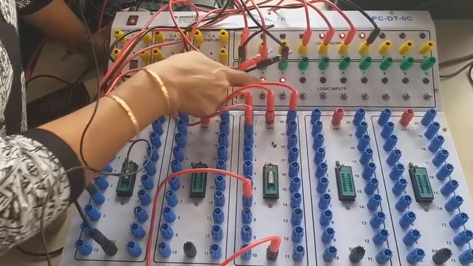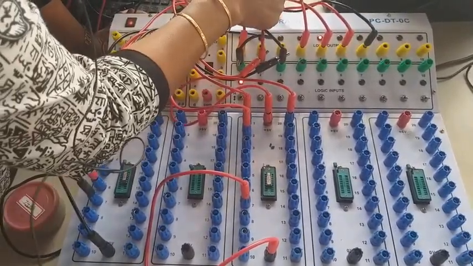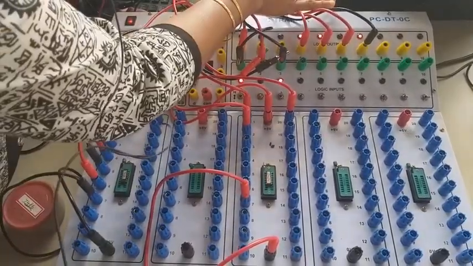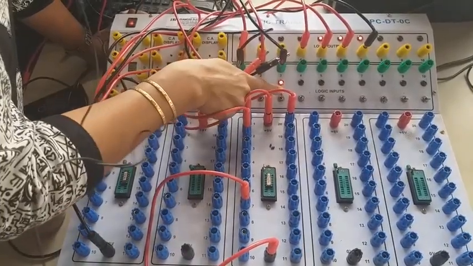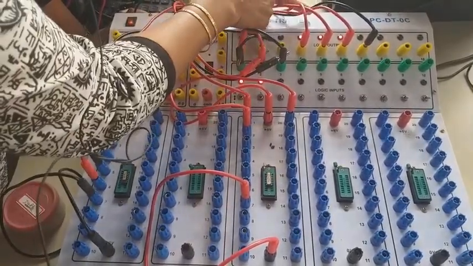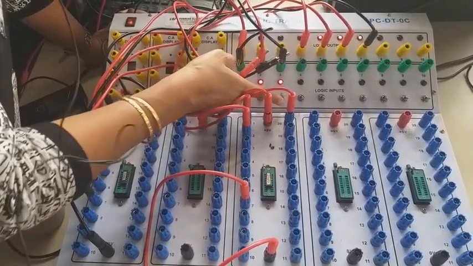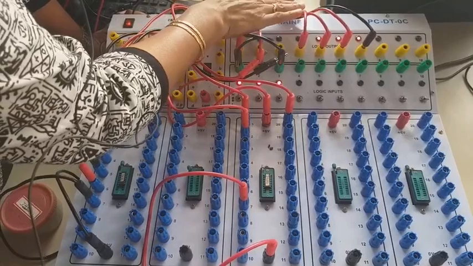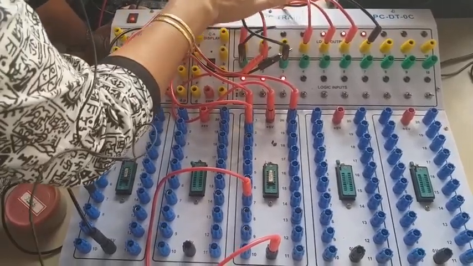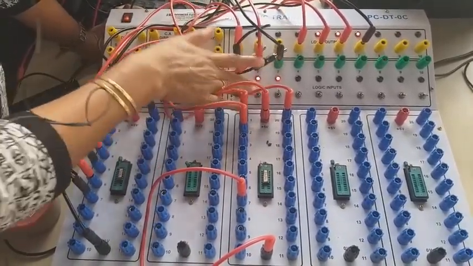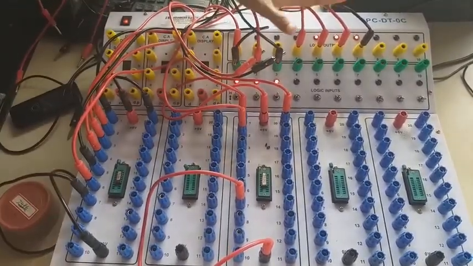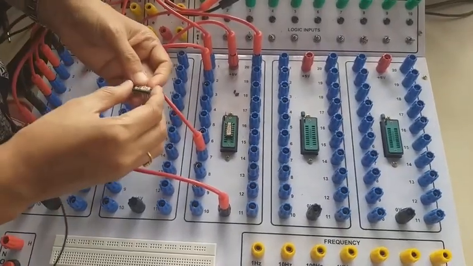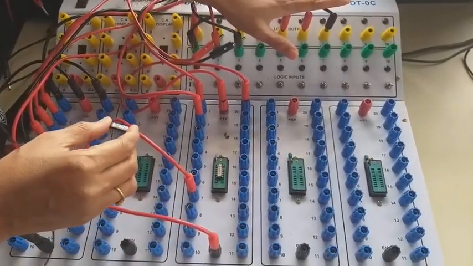Okay, so if it is 1, 0, 0, again it is odd parity. 1, 0, 1, input is even parity, but output is odd parity. 1, 1, 0 is even parity, output is odd parity. 1, 1, 1 is odd parity, so output is also odd parity. So this is with respect to odd parity generator. Whatever you give as input, whether it is even or odd, it always generates odd parity output. So we are done with the odd parity generator.